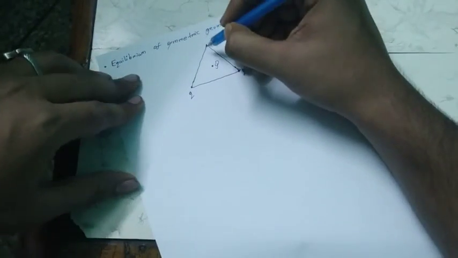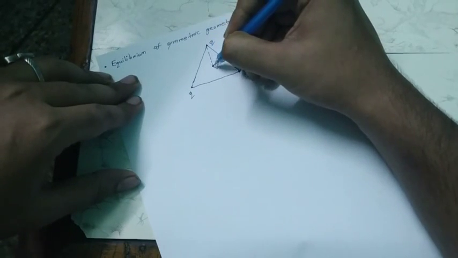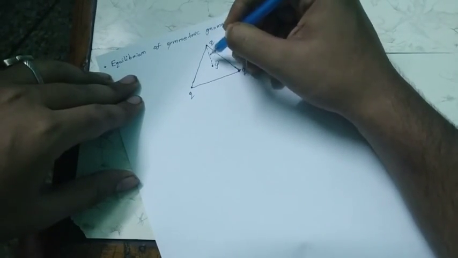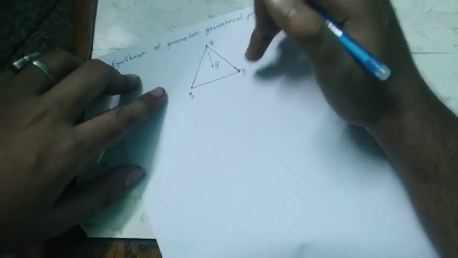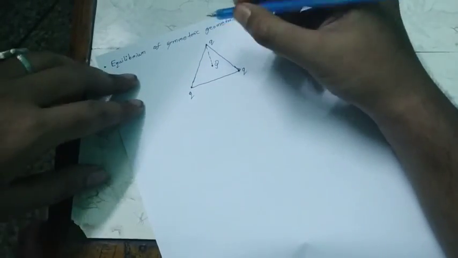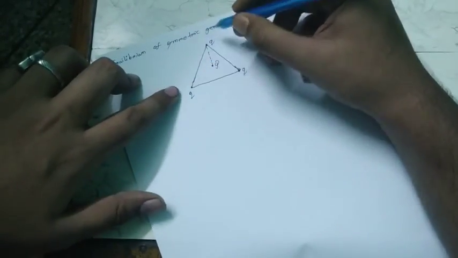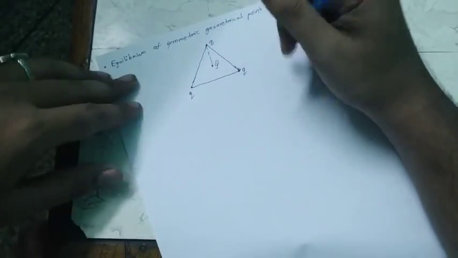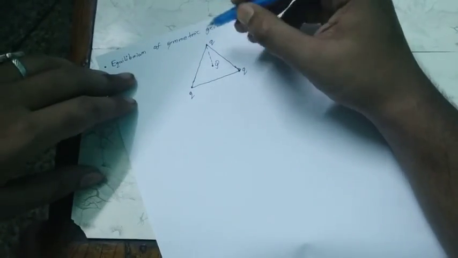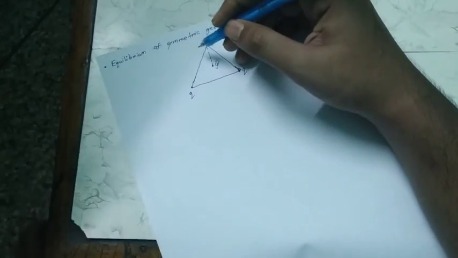I am considering any one of the charges because this is a symmetric charged system. All these point charges are at the vertices, and the whole system is symmetric. So any point charge must be in equilibrium for the whole system to be in equilibrium.